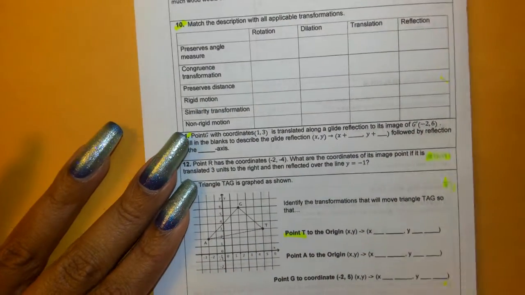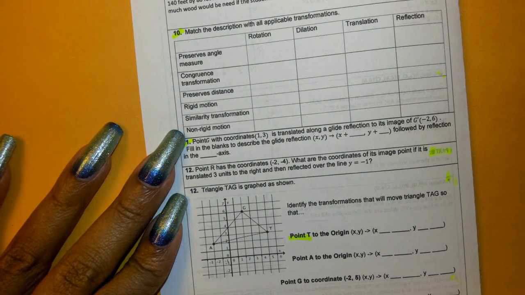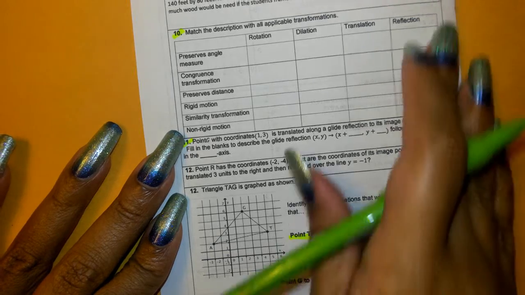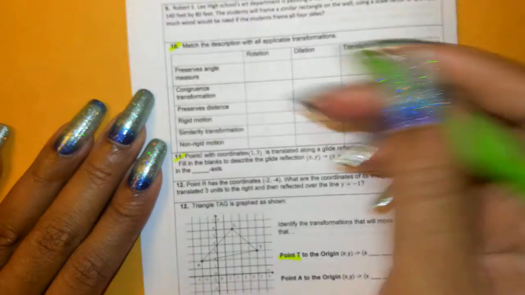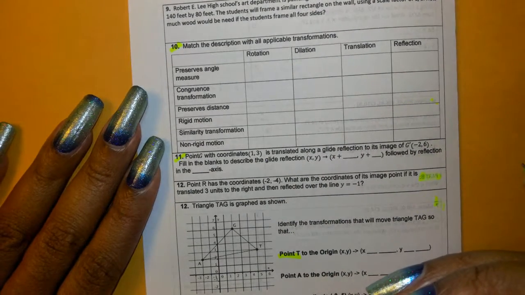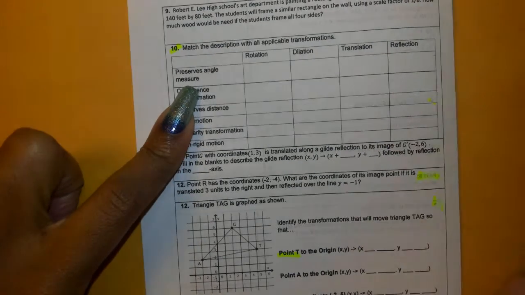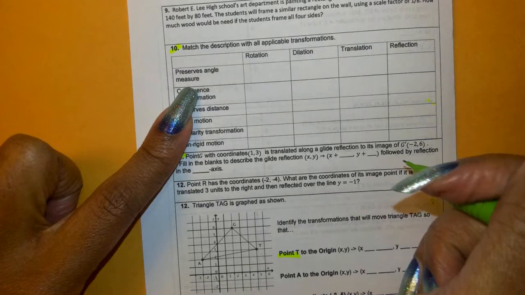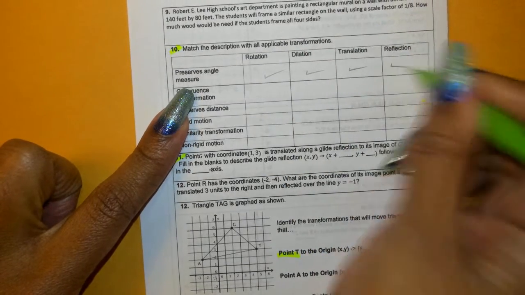Let's go ahead and flip this over to the other side. I'm not doing number 9 just like in class because it is just another one of the number 8 that we just did. In this matching, y'all, listen, don't go through this and be checking everything. Read it and see what the things say before you start checking. Now, remember, we just got finished talking about preserving angle measurements, and I told you somewhere in this recording that all 4 of them will do that. So all 4 gets the check.